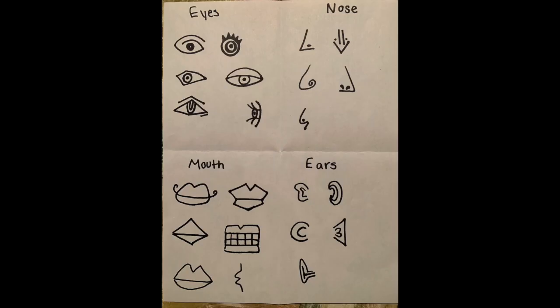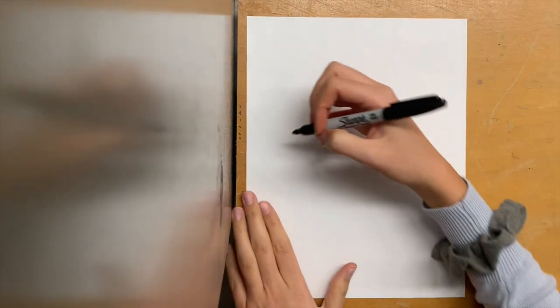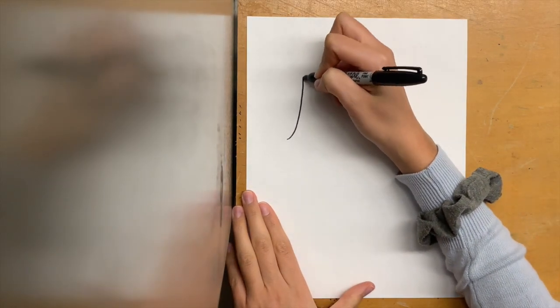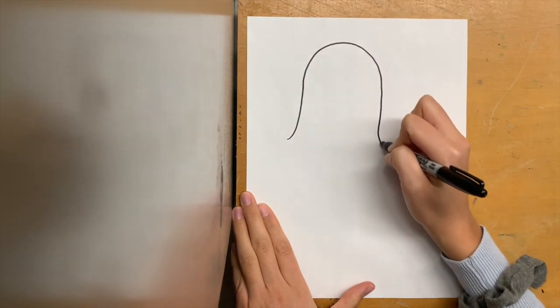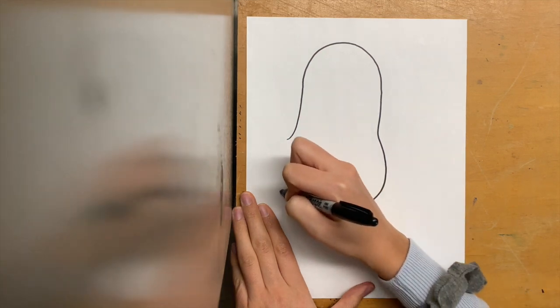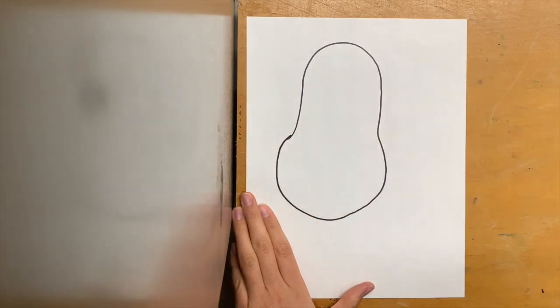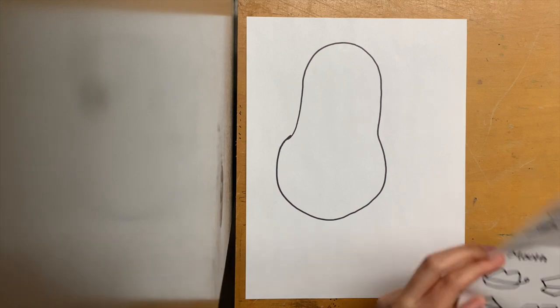So now that we've learned organic versus geometric shapes, we're going to pull out our bank of different cubist eyes, noses, mouths, and ears, and we are going to get started with our portraits. So I first have a sheet of plain white paper, and I'm going to use a Sharpie to draw my portrait. If you'd like to use a pencil and go over it with a Sharpie, you can do that too. And I drew this organic shape for my head.